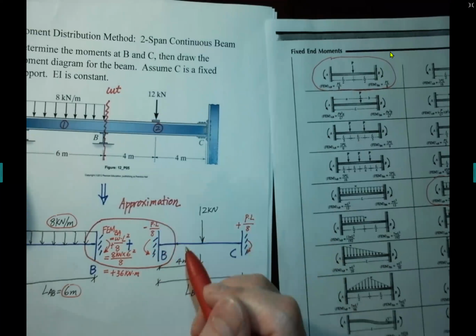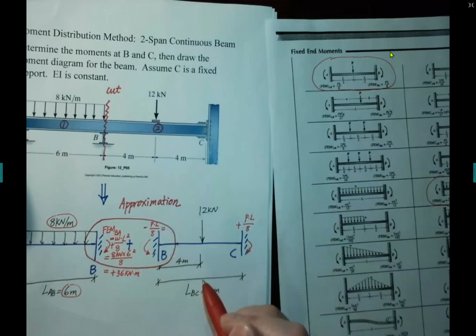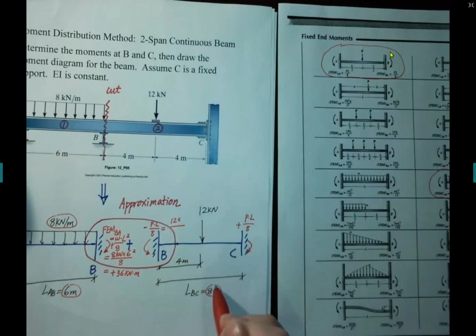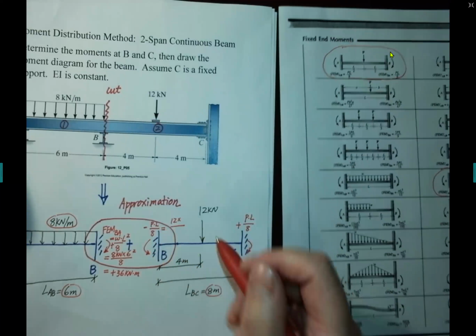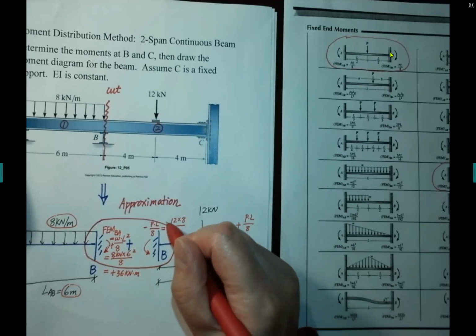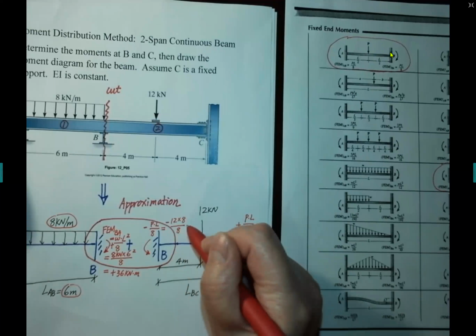Now we need to calculate the value based on the load pattern and span length. So now we have P equals to 12 and L equals to 8. Negative means counterclockwise, and over 8.